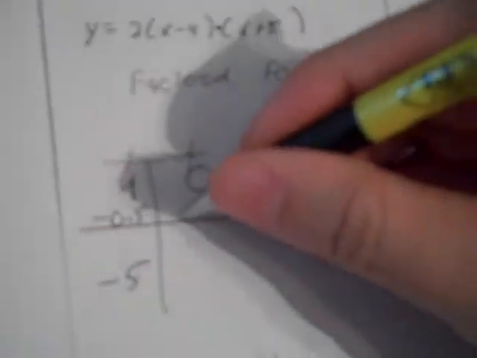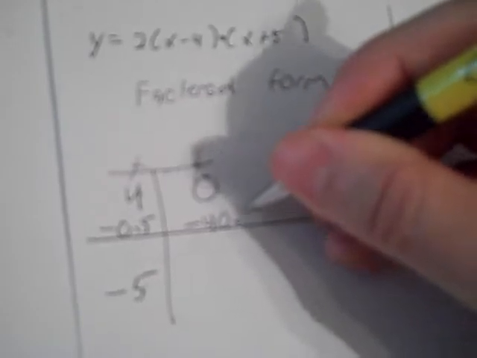2 times negative 0.5 minus 4 times negative 0.5 plus 5, negative 40.5. Then 2 times negative 5 minus 4 times negative 5 plus 5, I got 0.